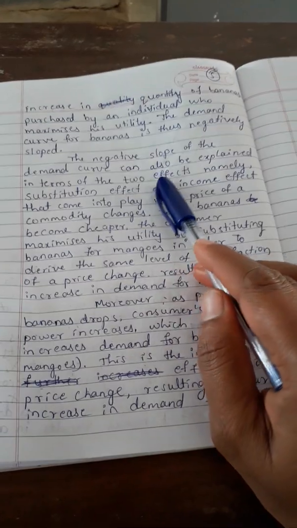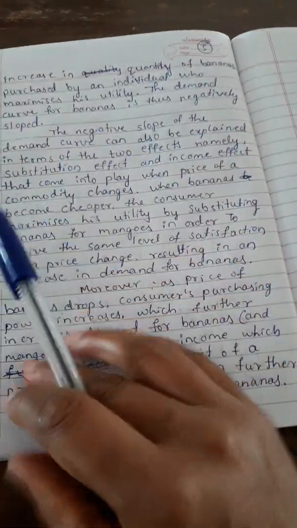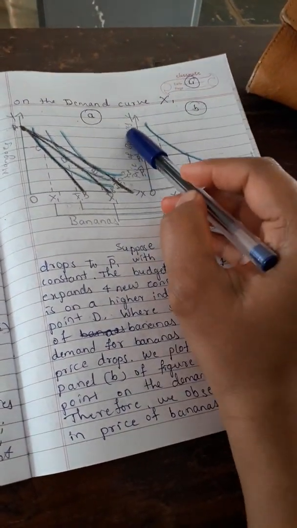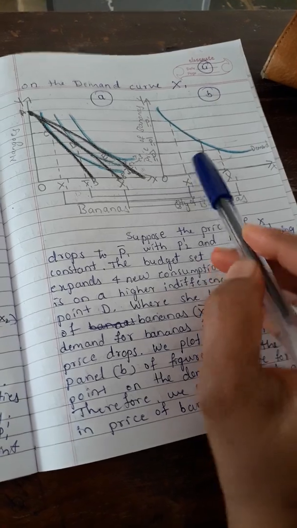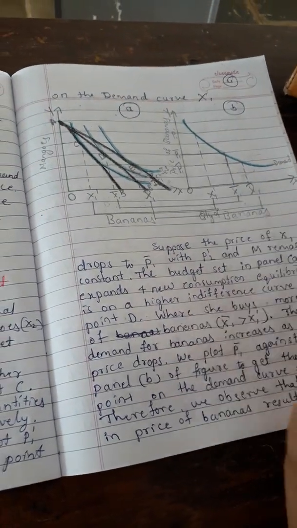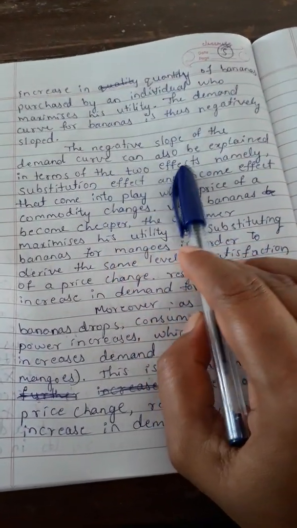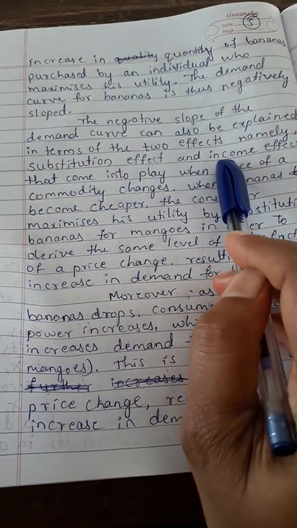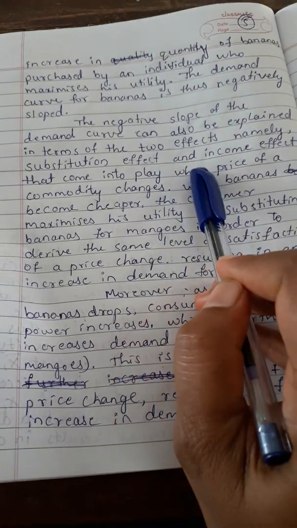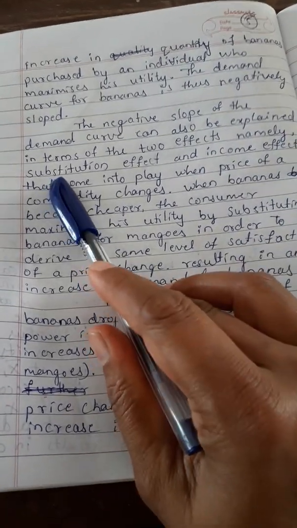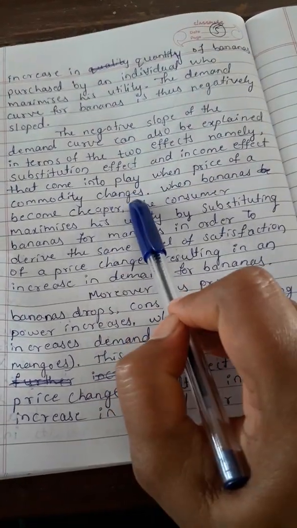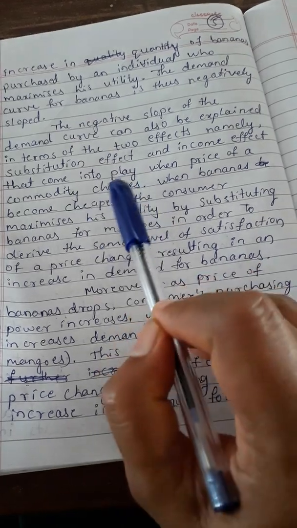Again it is the negative slope of the demand curve. We know that this is the negative slope of the demand curve because when the price increases, quantity demanded decreases; when the price decreases, quantity demanded increases. We can see here. And the demand curve can also be explained in terms of two effects, namely the substitution effect and the income effect. First we know the substitution effect comes into play when the price of a commodity changes. Both will change when the price of a commodity changes.